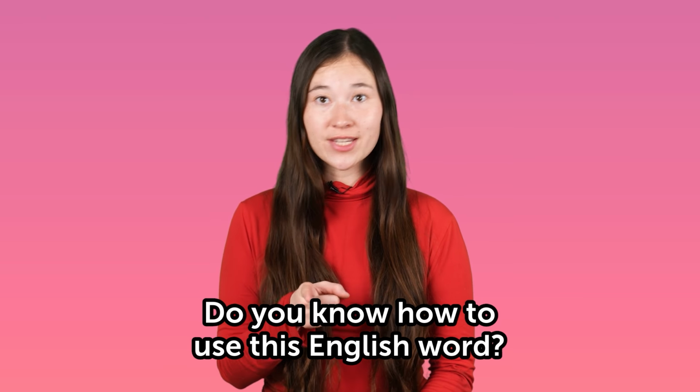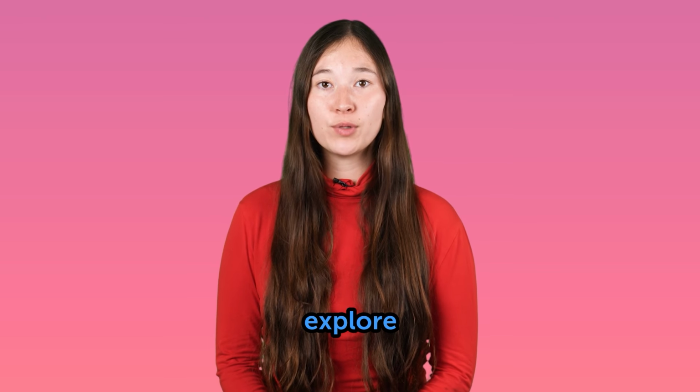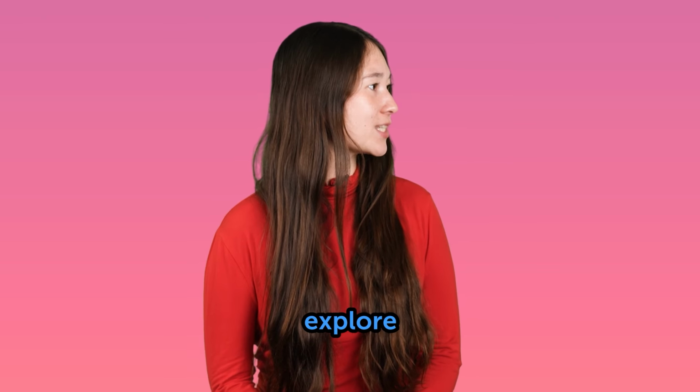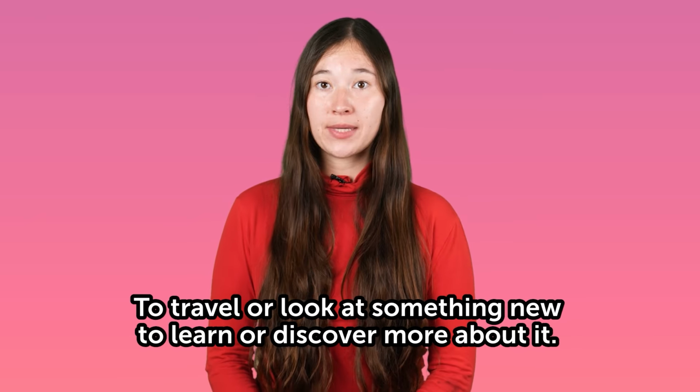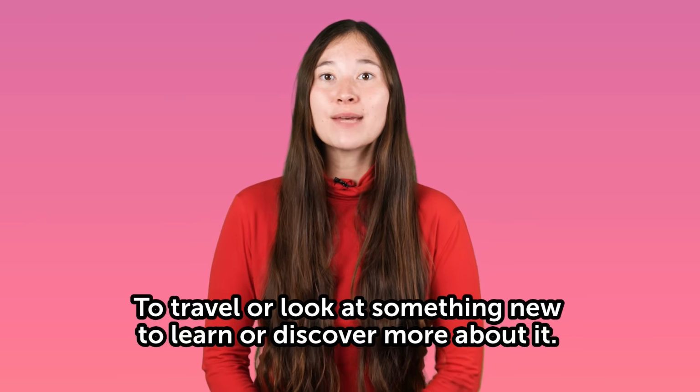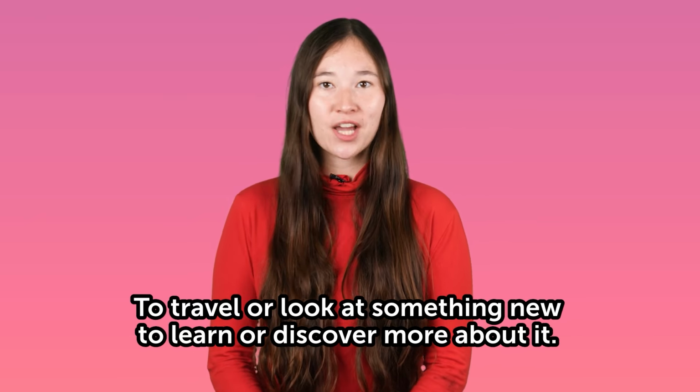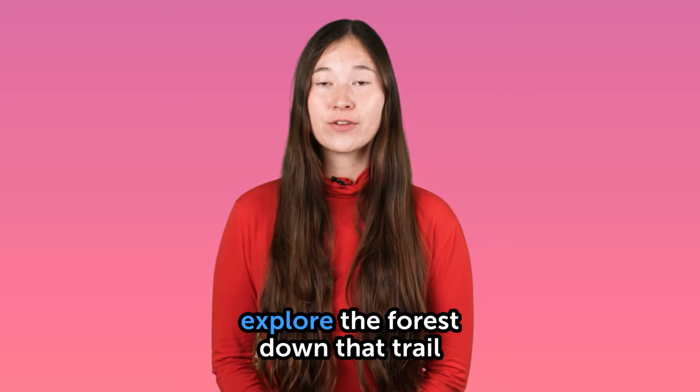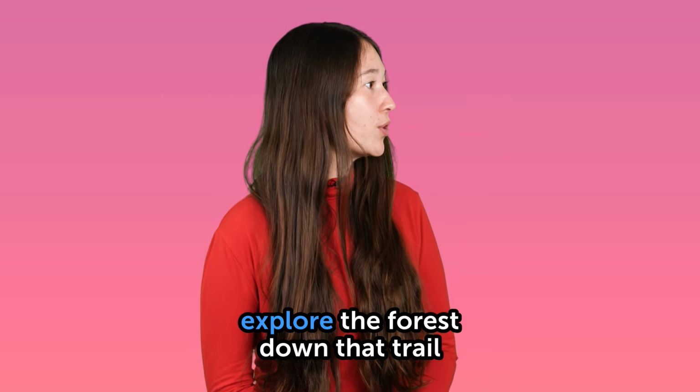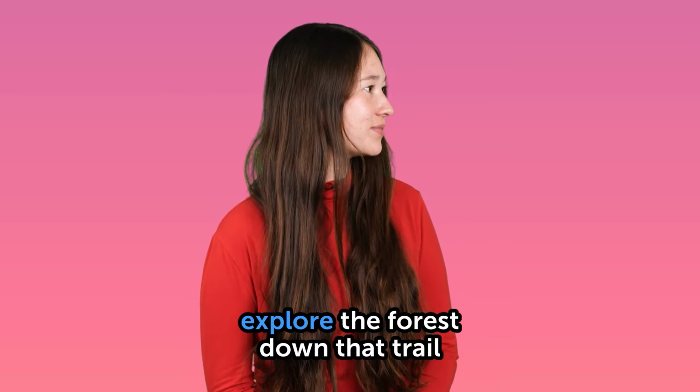Do you know how to use this English word? Explore. It's a verb that means to travel or look at something new to learn or discover more about it. Here's an example. Explore the forest down that trail.